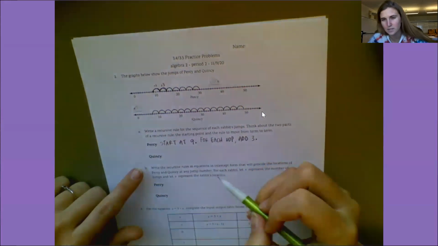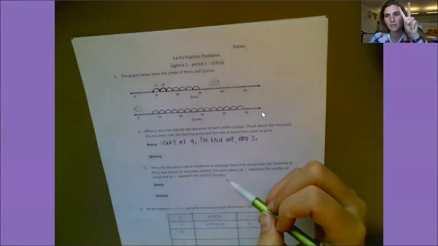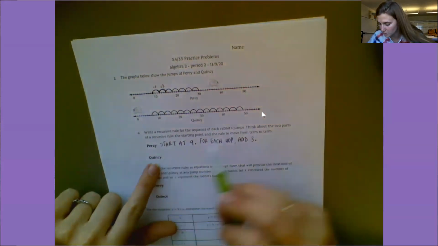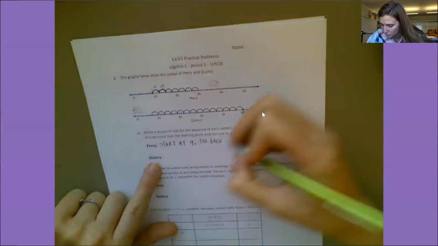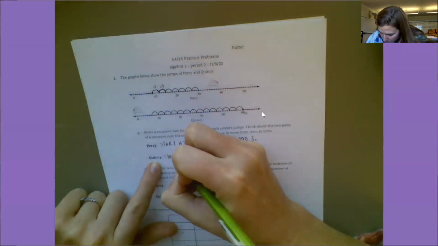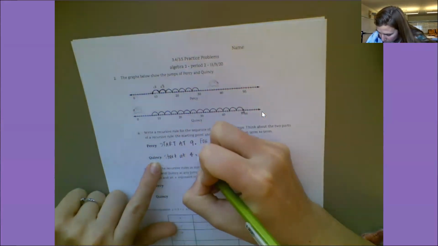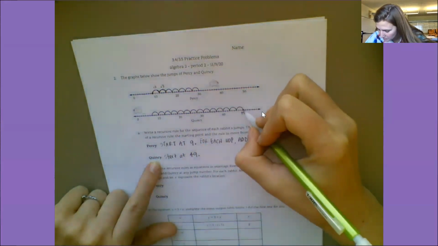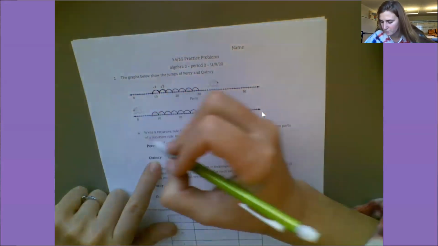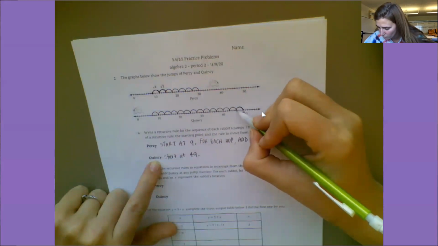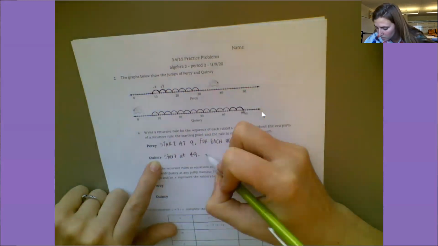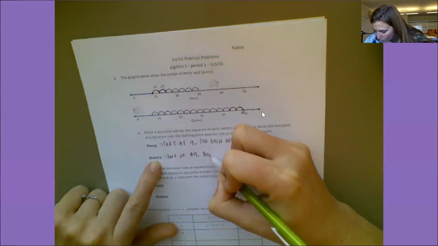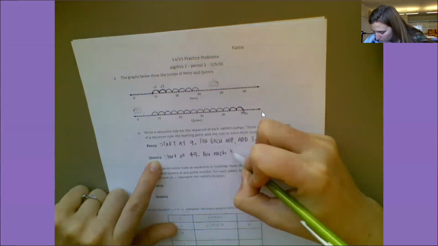Now Quincy will do the same thing. Think about starting point and then rule to get from term to term. So Quincy starts right here at 49. So start at 49. And then he's moving the opposite direction. So for every hop, this time we are going to subtract.